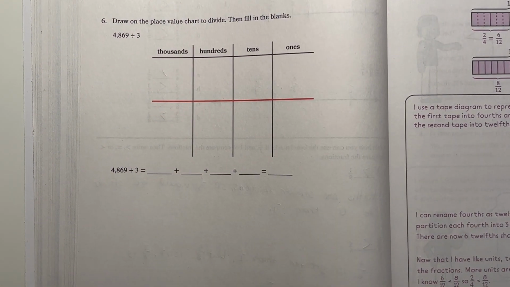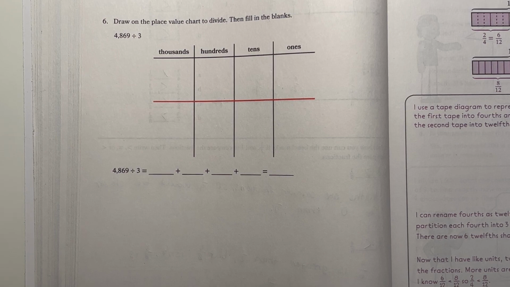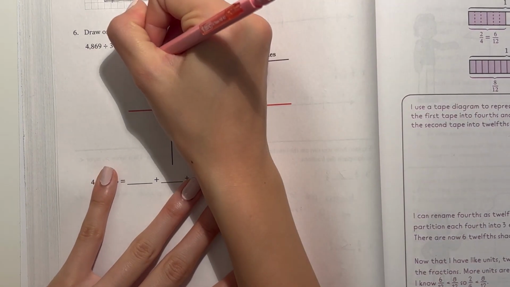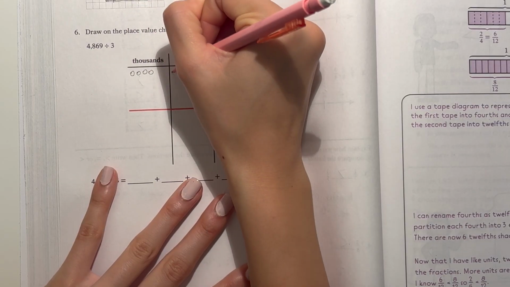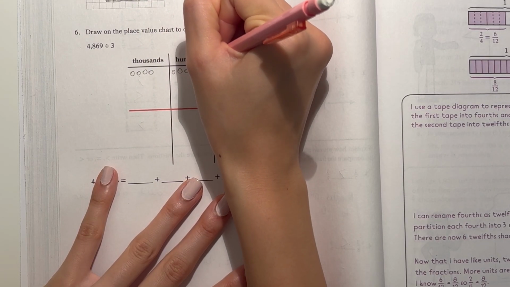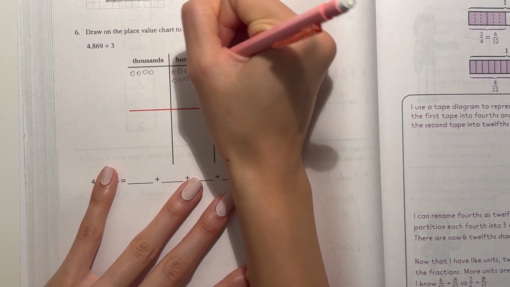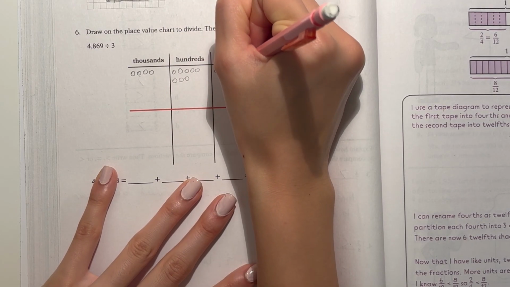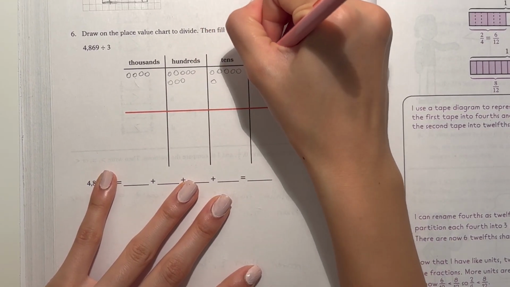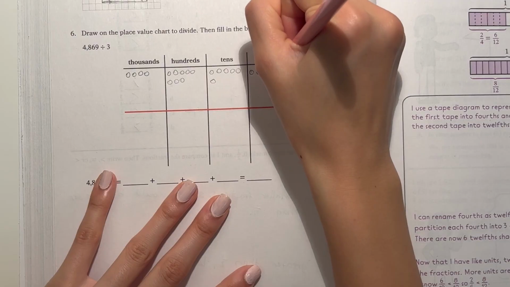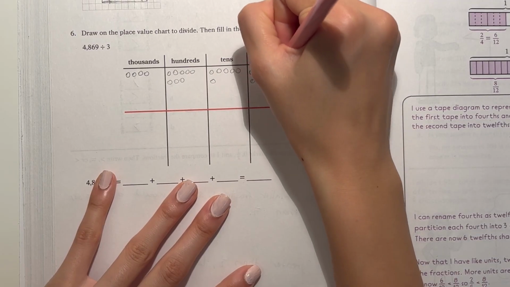Number 6, draw on the place value chart to divide, then fill in the blanks. So 4,869 divided by 3.